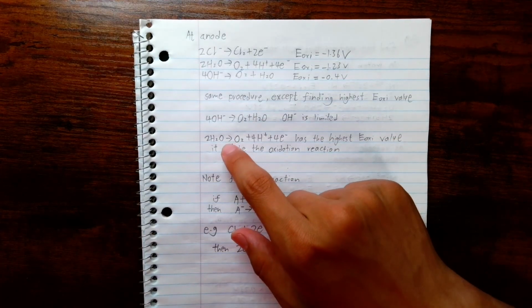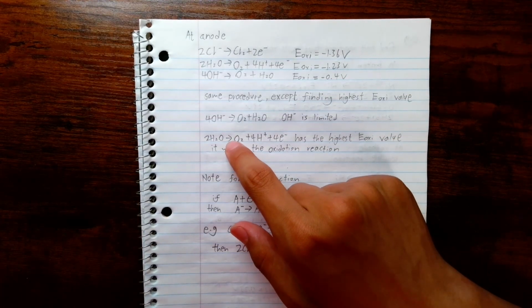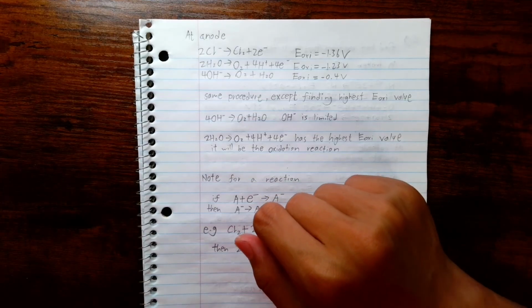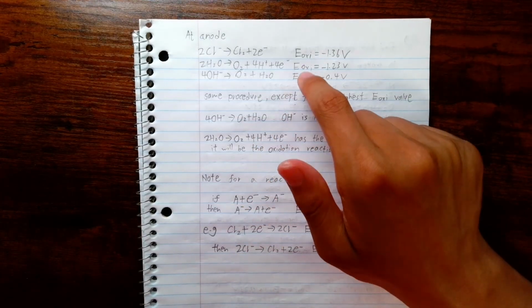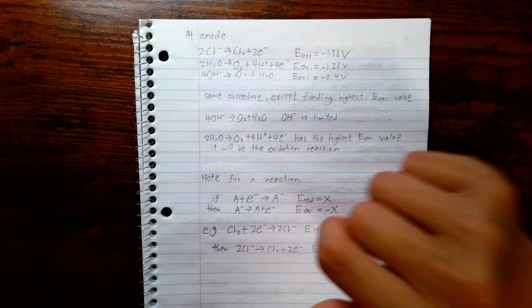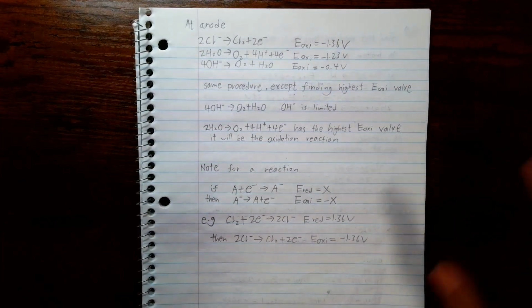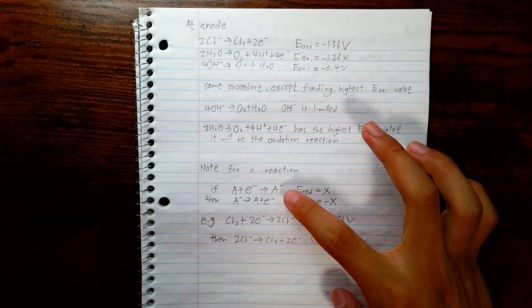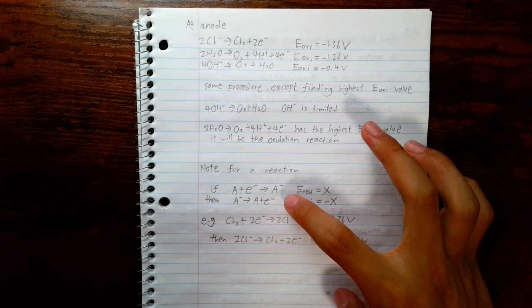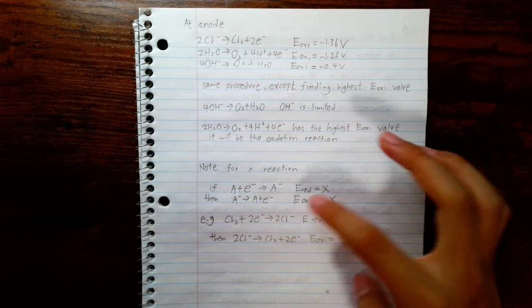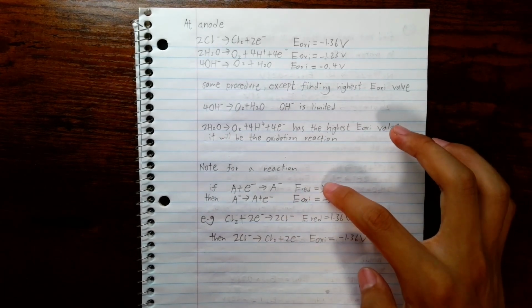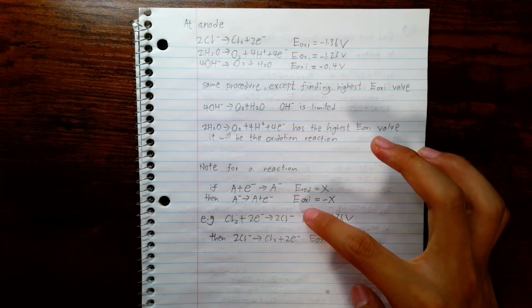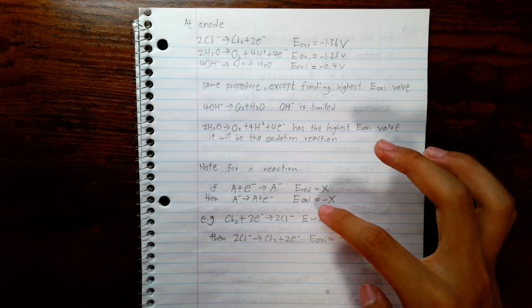So this one is going to be our oxidation reaction, okay? Because it has the highest oxidation potential. If you flip a reaction, if you are beginning with a reduction, you flip it, then it's going to be the oxidation. The reduction potential is going to change into the oxidation potential. There will also be a new negative sign over here.